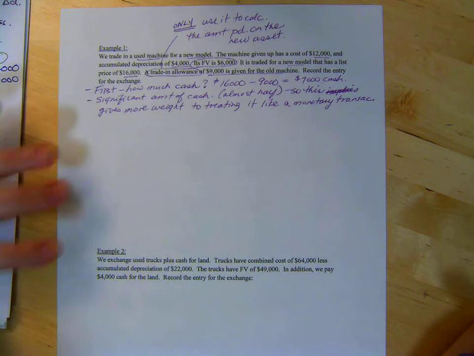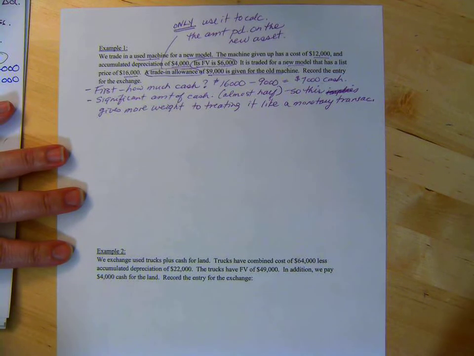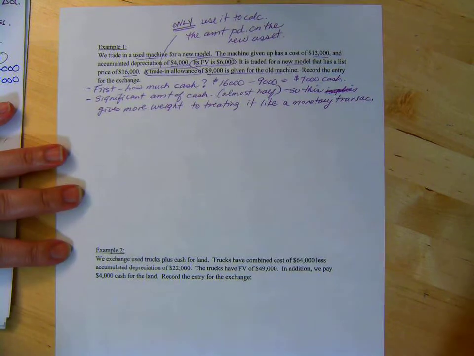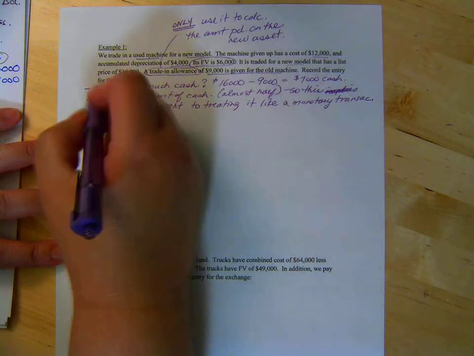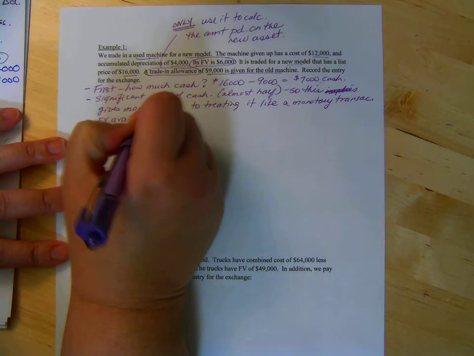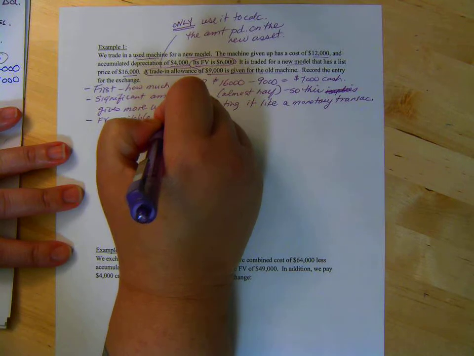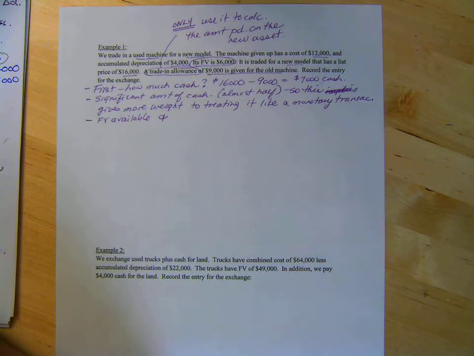There were two conditions. Is there commercial substance, and are the fair values available? So yes, the fair value is available. So let's write that down. And is there commercial substance? Well, what are we giving up? A used machine.